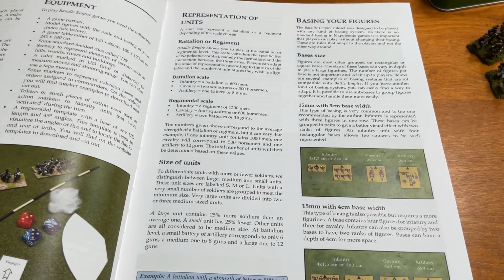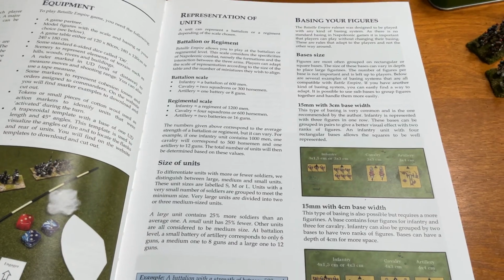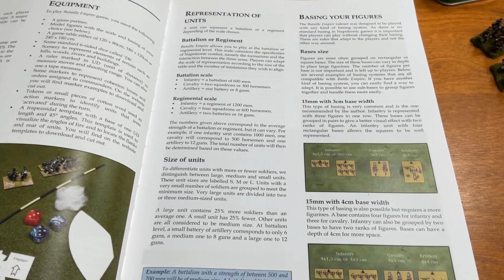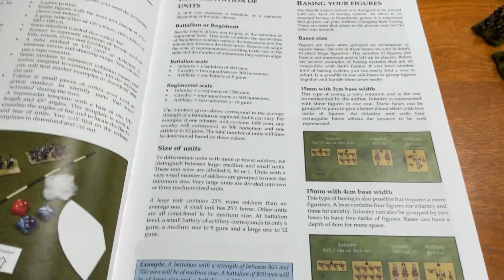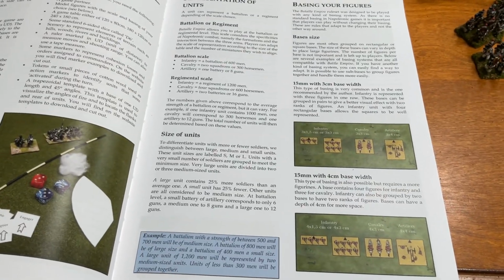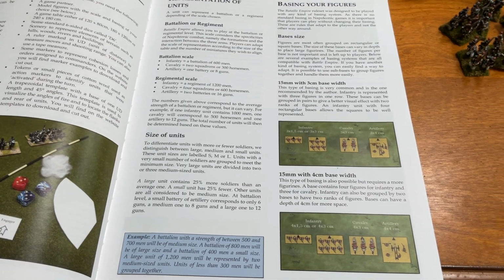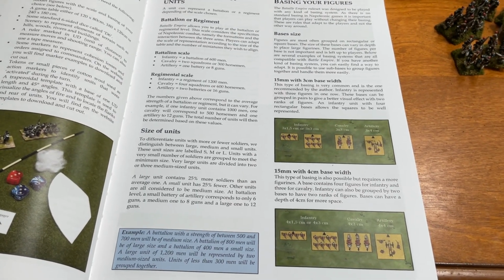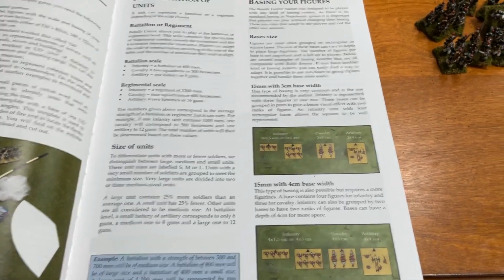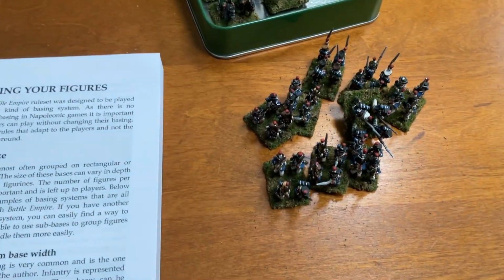We're going to stick with a battalion scale today, but a typical standard unit is 600 infantry and 300 cavalry. Artillery batteries, 6 to 8 guns is a standard battery. Okay? So let's look at what that means.